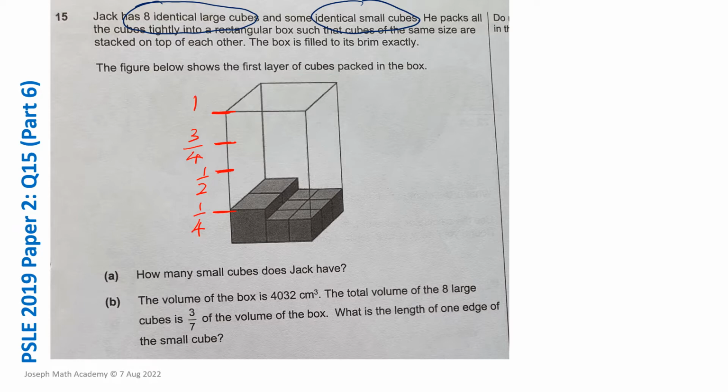Now, let's use a proper annotation. Using the breadth, looking at the breadth view. We know that the length of 2 large ones should be the same as the length of 3 small ones. So this is the breadth view.